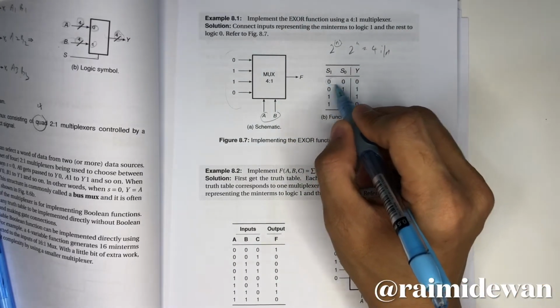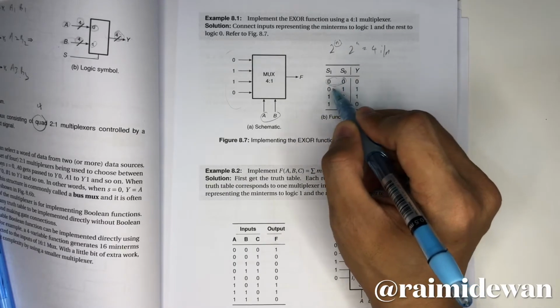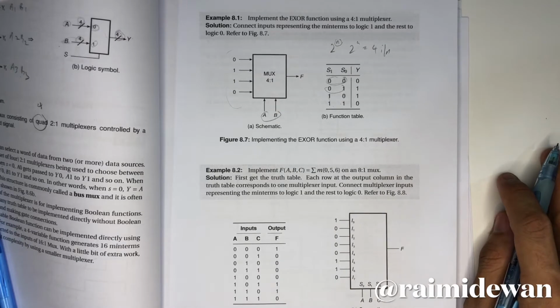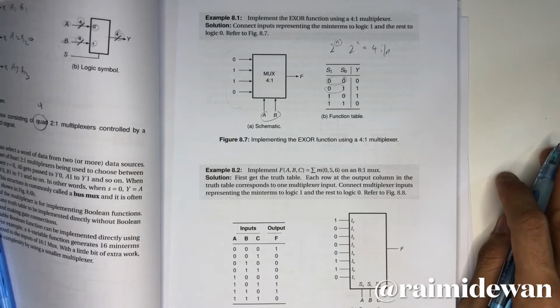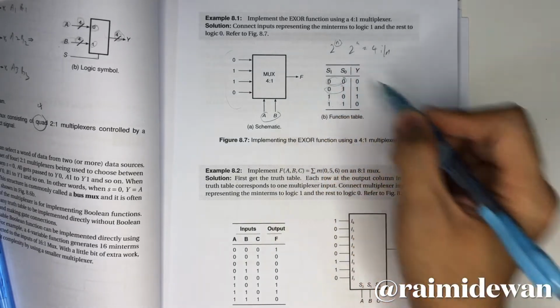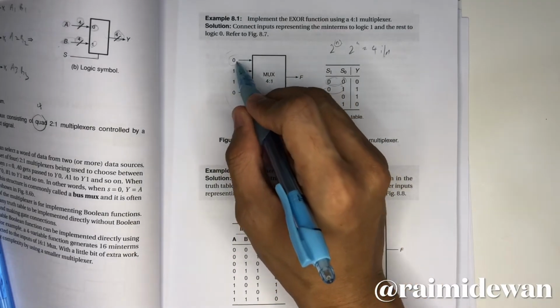For the XOR function, we see from the function table: 0 0, 0 1, 1 0, 1 1. When 0 0, what answer do we get? We get the answer from here, which is 0.